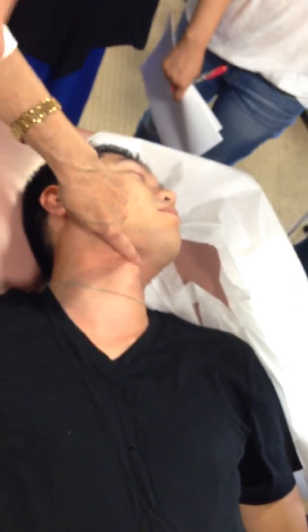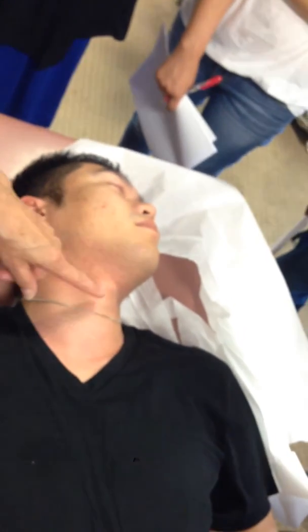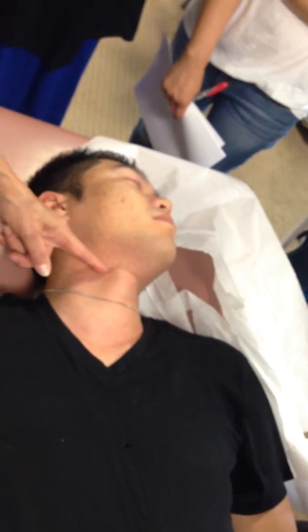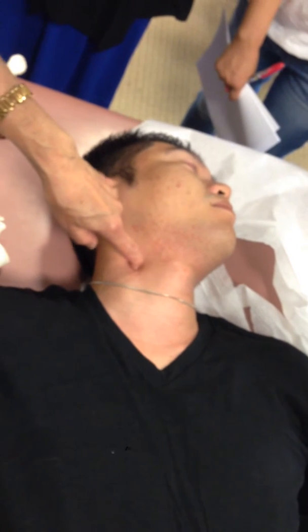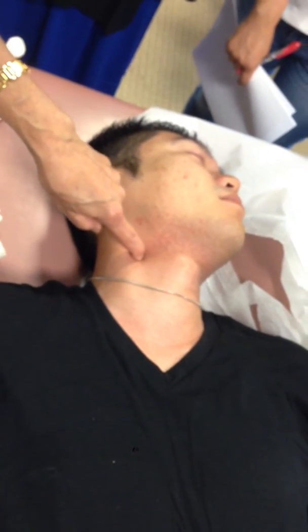Hyoid bone is right up here. If he swallows, you should feel the bone moving. There it goes. That's the hyoid bone. Now, you come across here, and that's right where you're going to find that common carotid artery pulse.